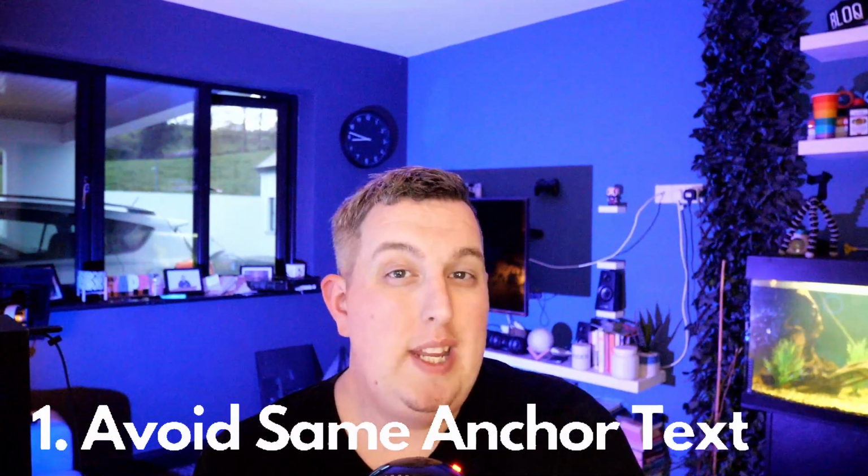Now, here are 3 things that we want to avoid when we're doing our internal linking on our website. And the first one is to avoid the same anchor text. We need to be avoiding using the same anchor text for different pages. This is so that we can prevent keyword cannibalization and confusion for search engines.